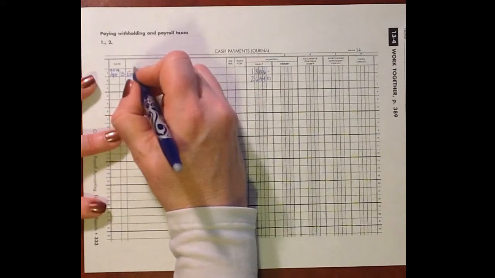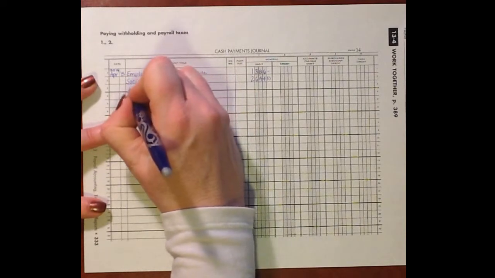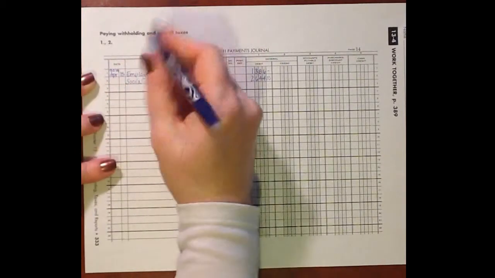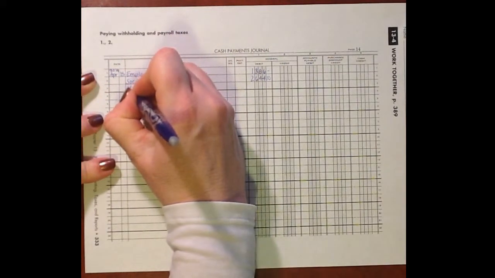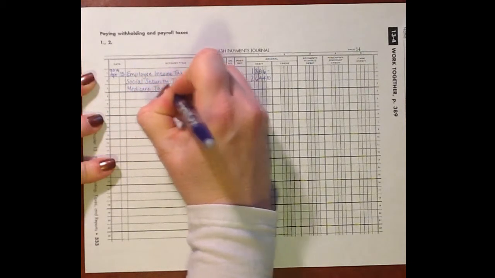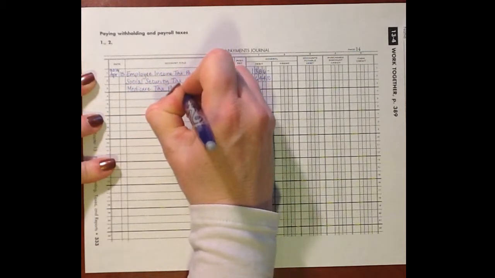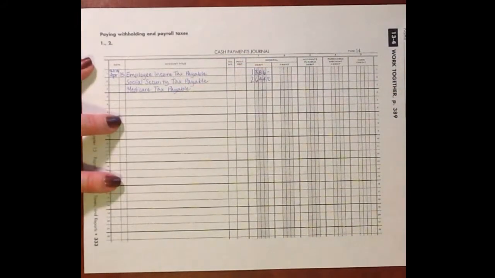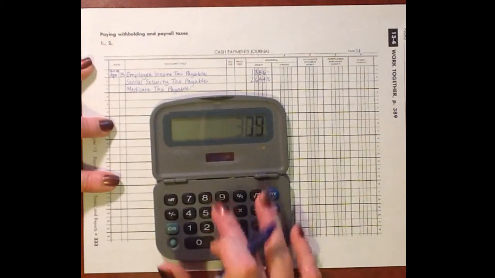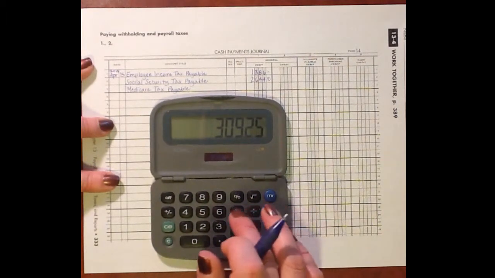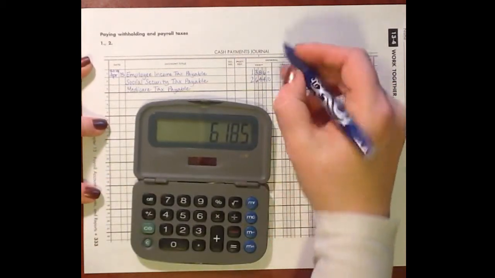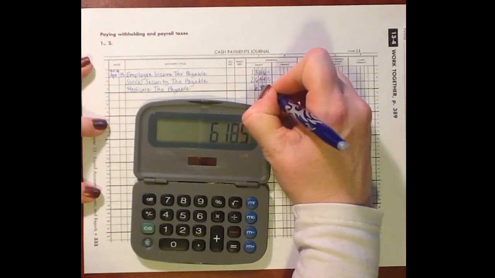And then our next one is our employee Medicare tax payable. So we're going to list Medicare tax payable. And that's another one that's paid by both the employer and the employee. So we're going to take that value, $309.25, and we're going to times that by 2. And we get $618.50.